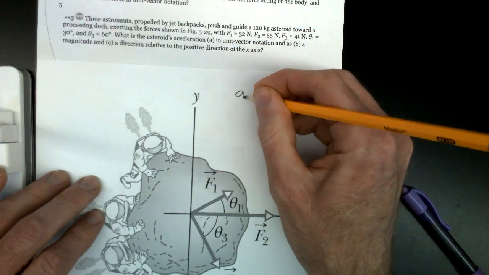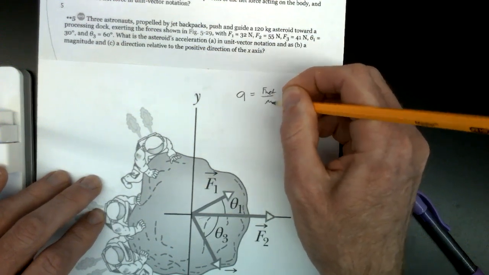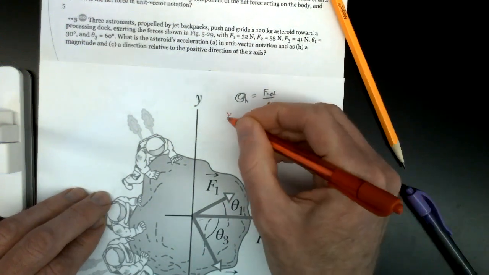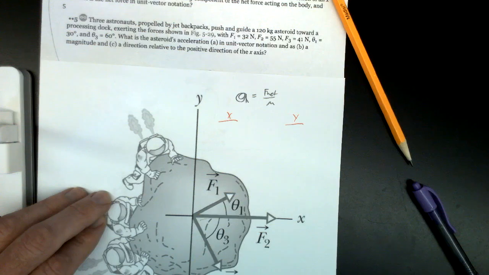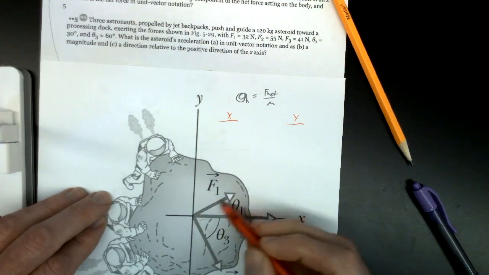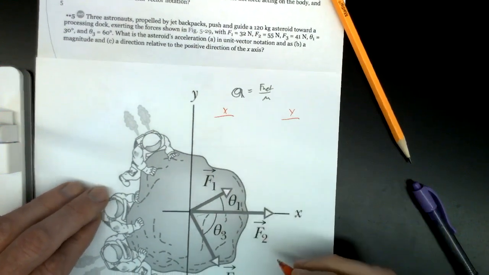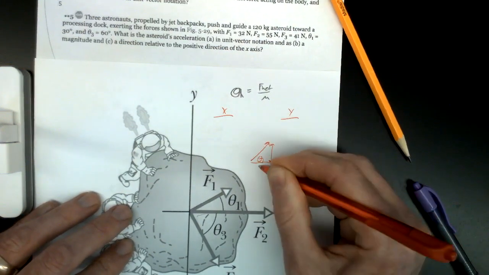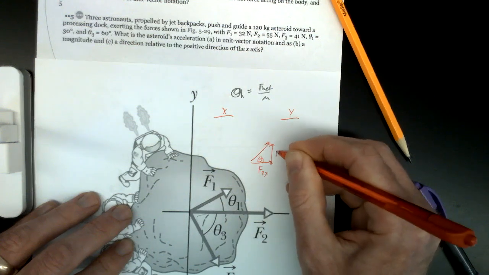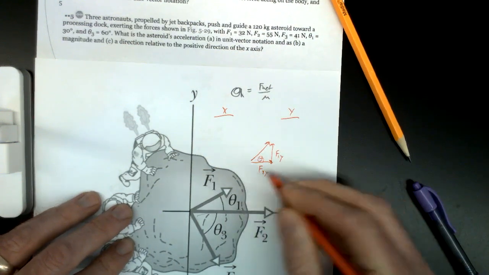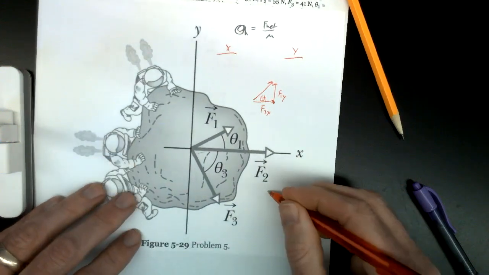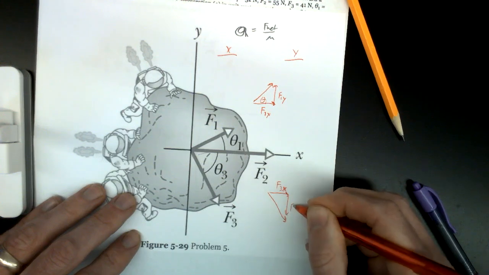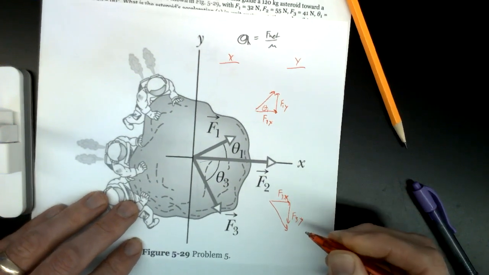So once again, we're going to have a is F net over m, but we're going to have that in the x direction and the y direction. So we're going to have to figure out what's going on in the x direction, what's going on in the y direction, and keep those things separate. So you're going to have to break down these forces into their components. So I'm going to have my F1 right there and my theta 1, and then I'm going to have F1 in the x direction and F1 in the y direction. My F2 is already in the x direction. Then I'm going to have my F3. I'm going to have an F3 in the x direction and then F3 in the y direction. And then I just have to add them up.